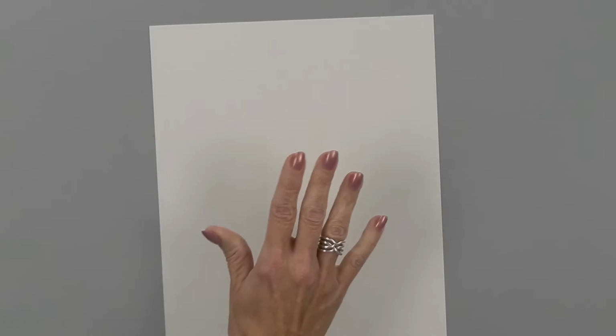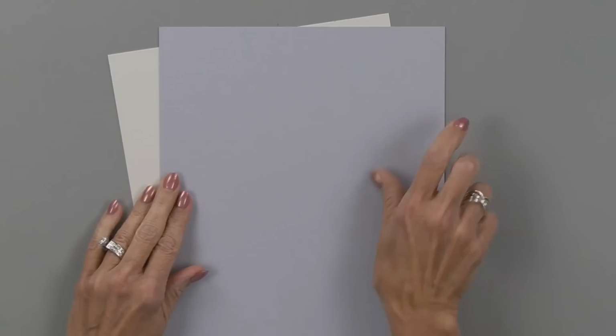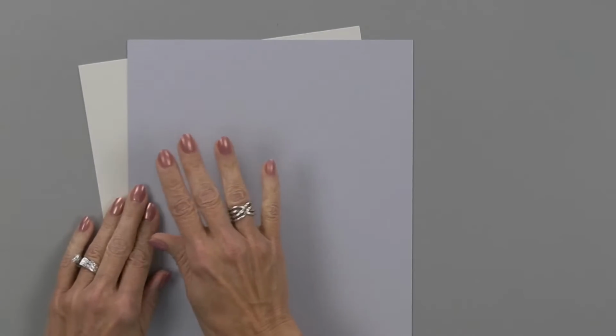So this is our palest gray. This one's really hard to use for ink blending because you really aren't going to see very much of it. Our next in line would be this one, which is Soft Stone. So Soft Stone is a cool gray. Definitely a cool gray. It may even look a little bit blue on your screen, and that's because it's sitting up against a warm gray tabletop.